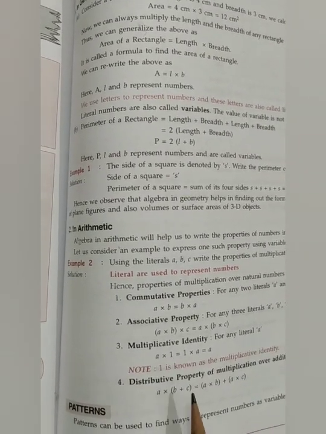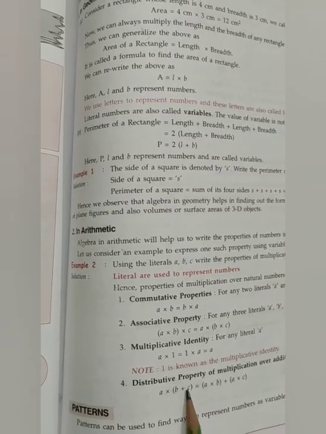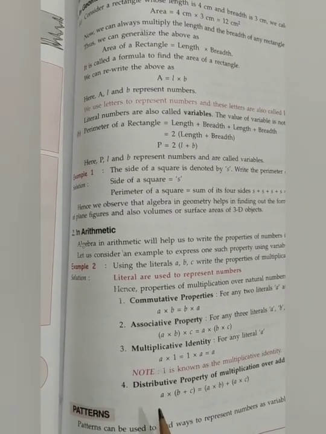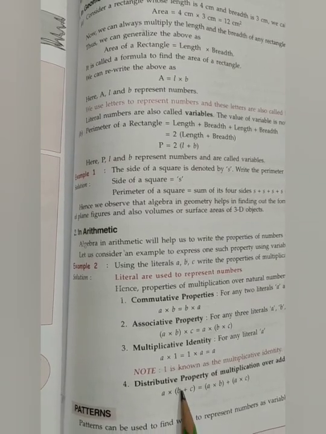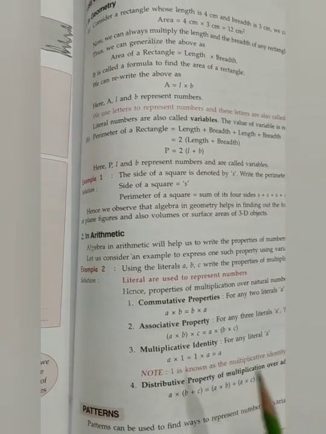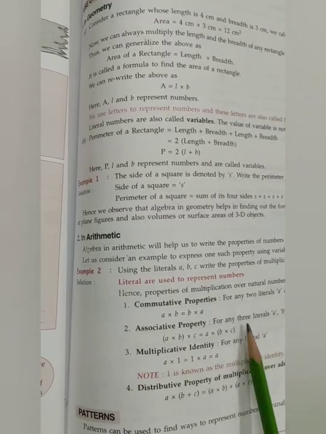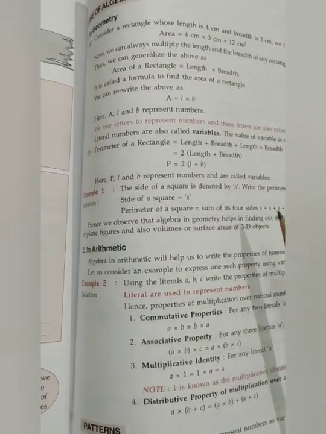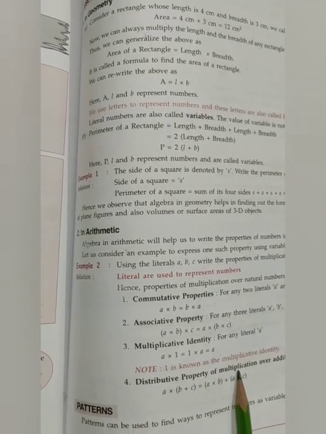A multiply (B plus C) means A multiply B plus A multiply C. So like this, we use these literals or variables in geometry as well as in arithmetic.